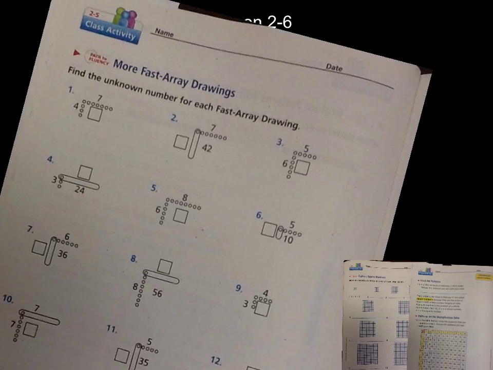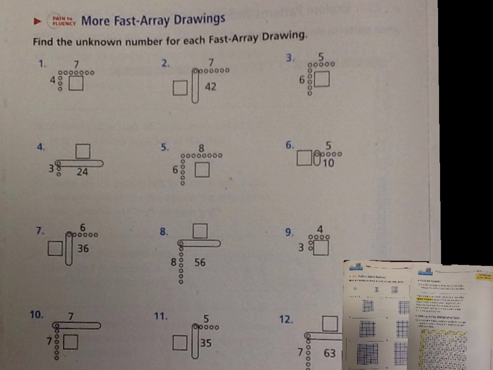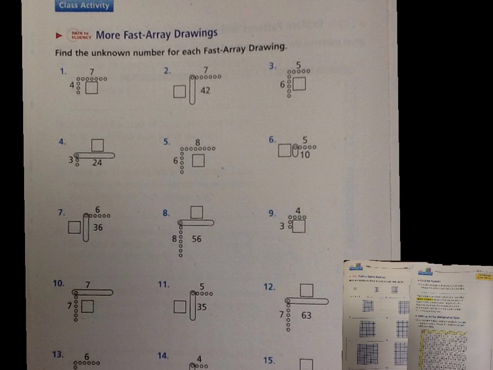All right, boys and girls, today's lesson is lesson 2-6. And actually, we're going to knock out just real quickly 2-5 also. 2-5 talks about the factor of 7. We're going to knock that out real quickly and then go on to 2-6. So to get started, turn to page 108 in your book. So we're going to quickly just talk about the sevens.